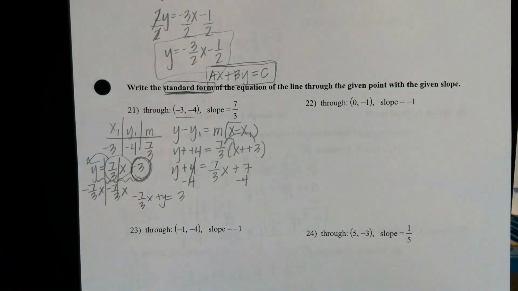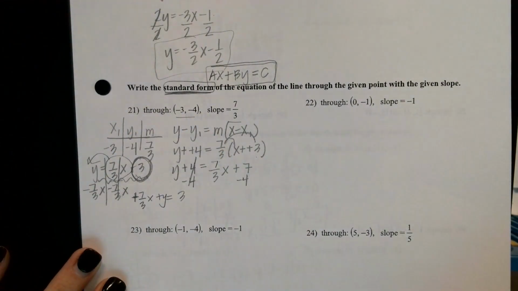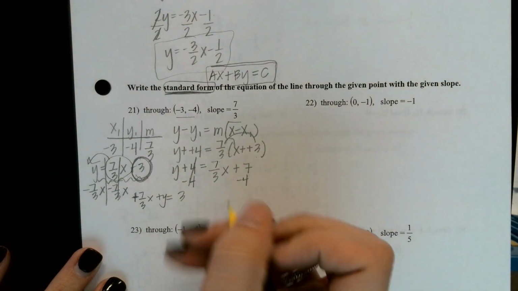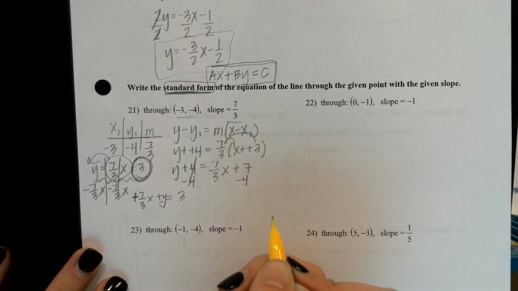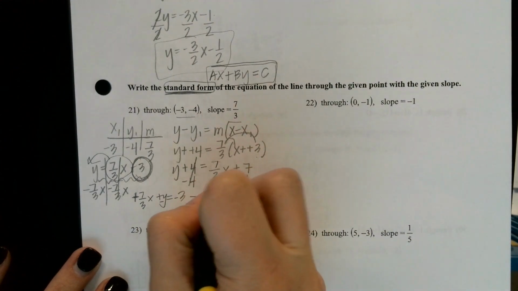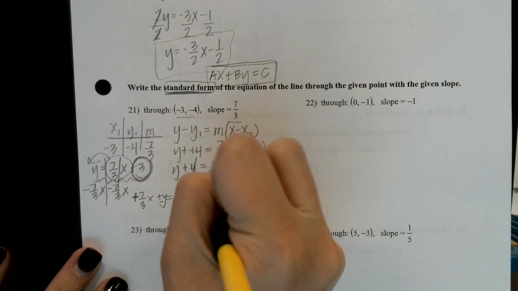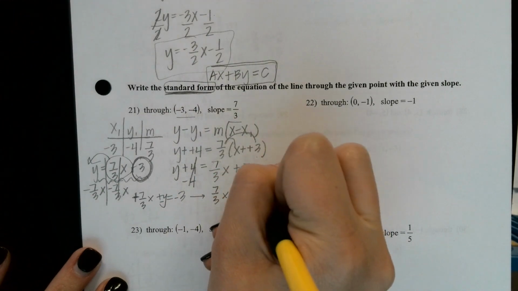It has to be a whole number, Jen says, and it also can't be what? Negative. So my very first thing I want to change is the sign. So I'm going to make it now a positive 7 over 3. But that means I have to change the sign on everything. So it's not going to be a positive y anymore. It's going to be a negative y. It's not going to be a positive 3 anymore. It's going to be a negative 3. So if I wanted to rewrite it, it would be 7 over 3x minus y equals negative 3.